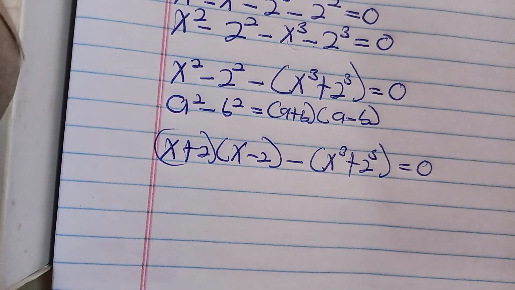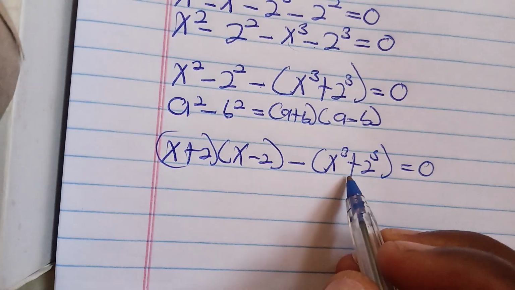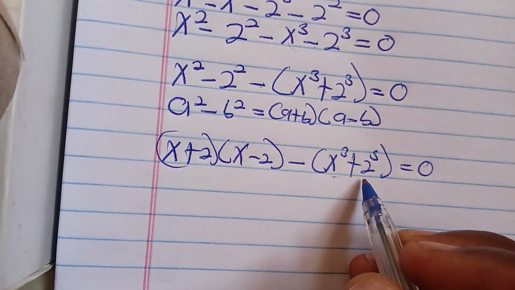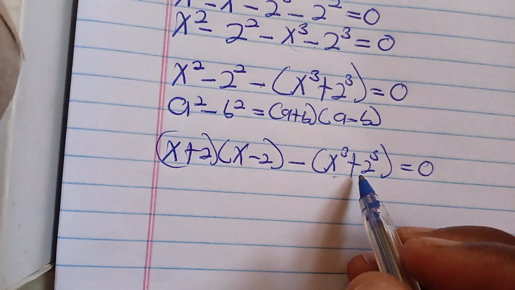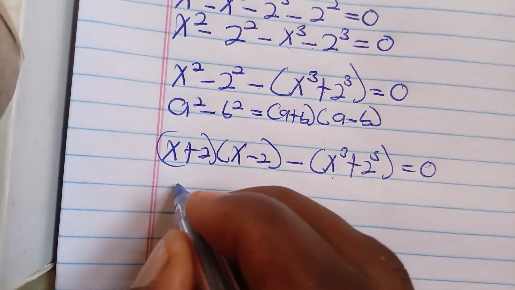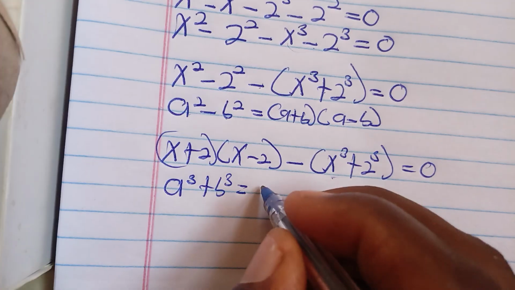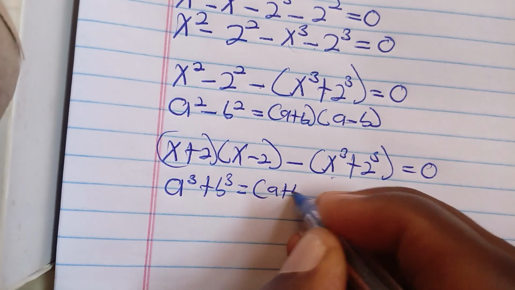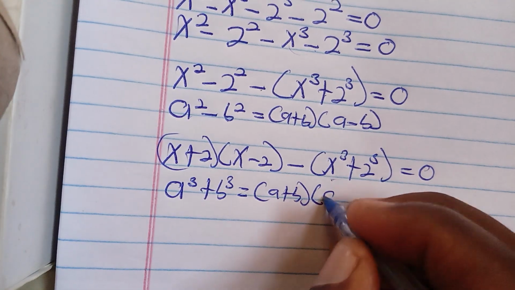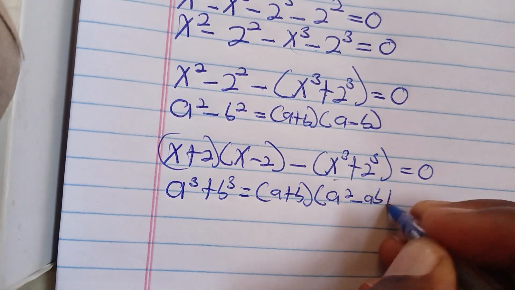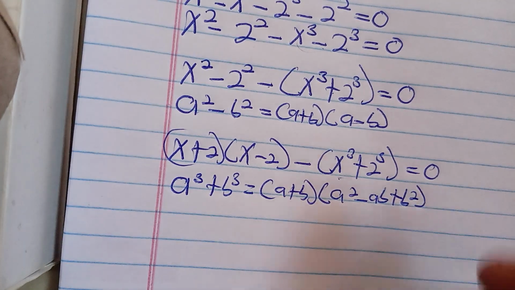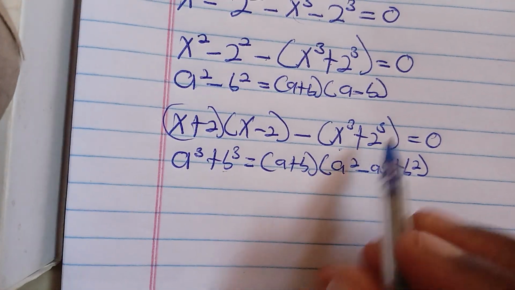Now, let's introduce another identity here. This is known as the sum of cubes identity. If you have a cubed plus b cubed, this gives you a plus b multiplying a squared minus ab plus b squared. Now let's apply this concept here.